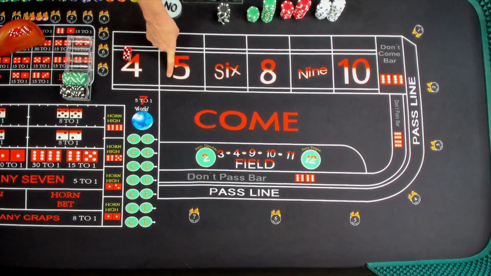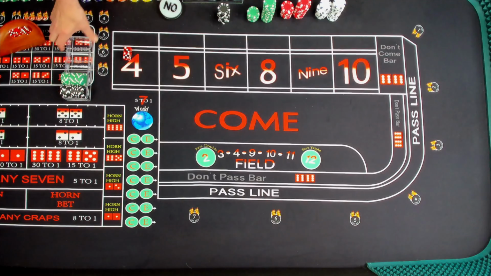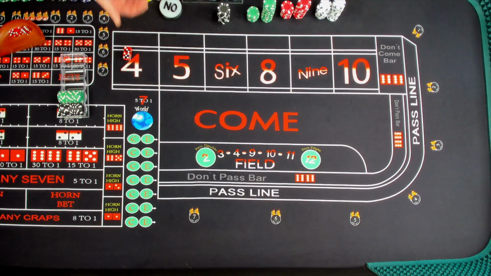Let's say it moves to the 5, then you'll have one time odds that you'll play. So it's pretty easy. The 6 and 8 are low house edge bets, and with odds we lower the house edge, or rather, the more the odds, the less the house edge, let's say.